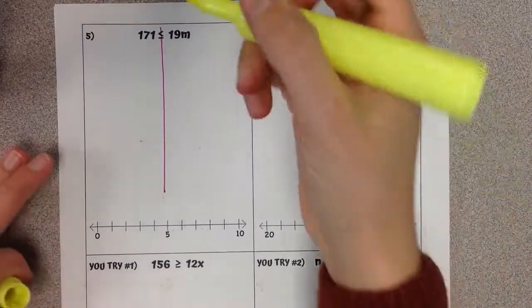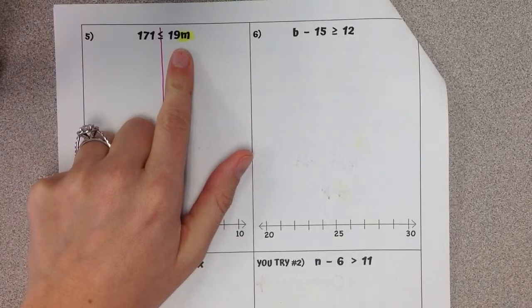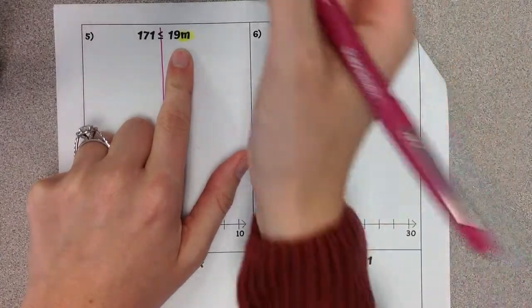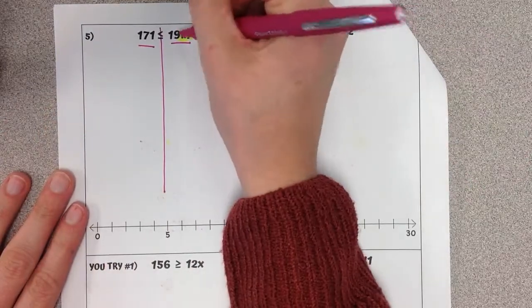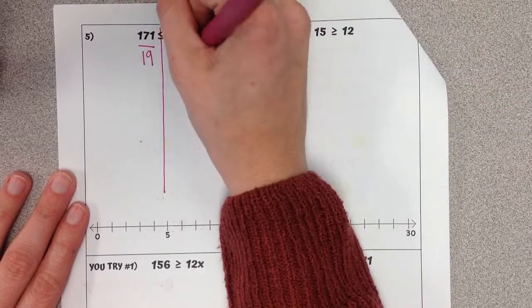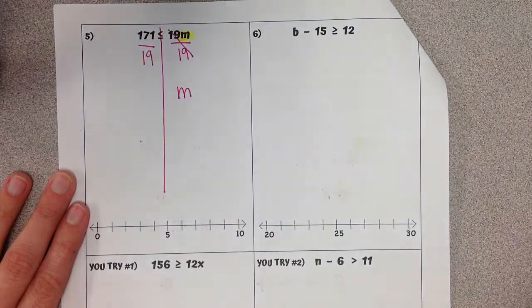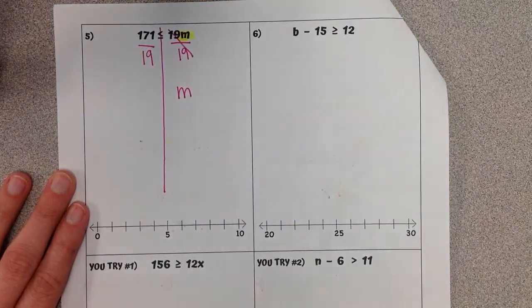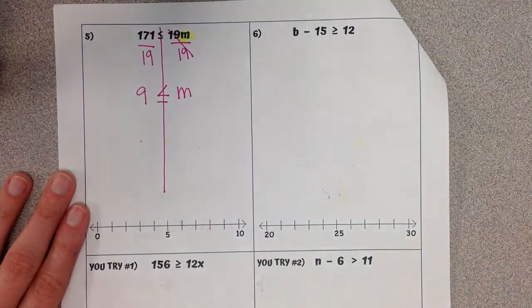Highlight our variable. Looking at the side with the variable, when you have a number right next to it, that means multiplication. So the opposite is to divide. M is being multiplied by 19. The opposite is to divide by 19. Bring down our variable. 171 divided by 19 is 9. Bring down our inequality sign.